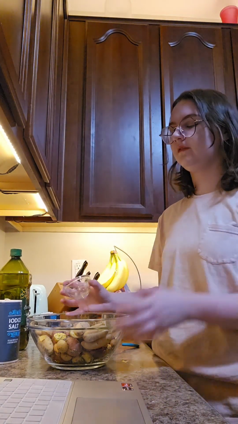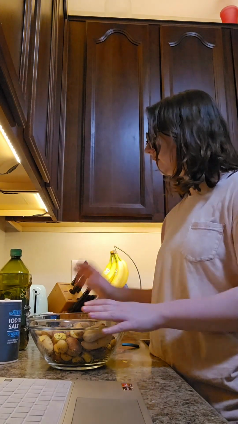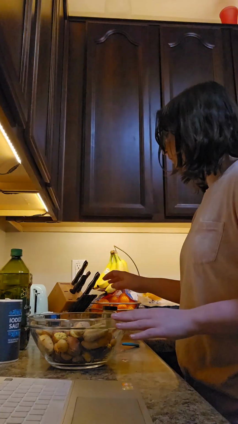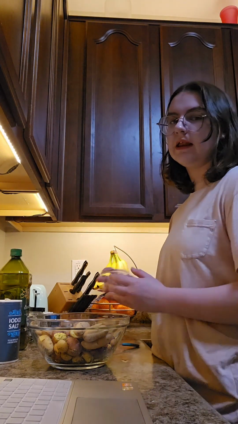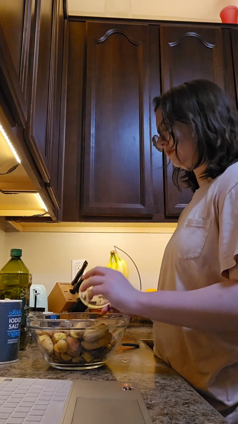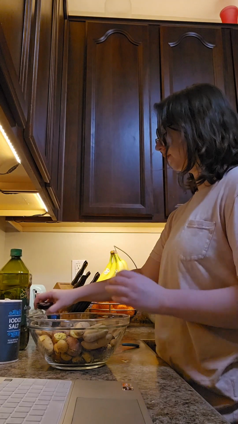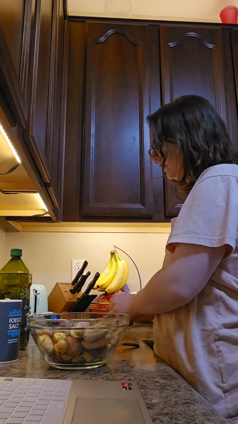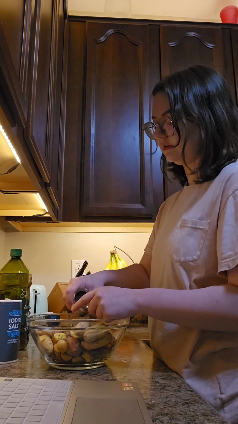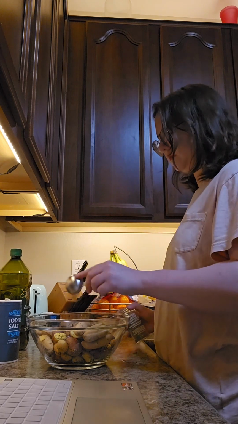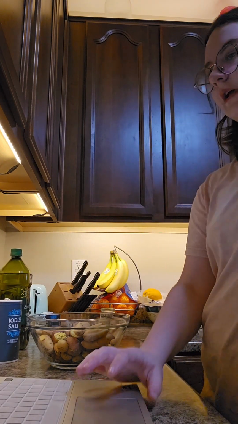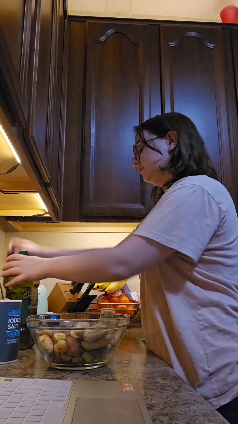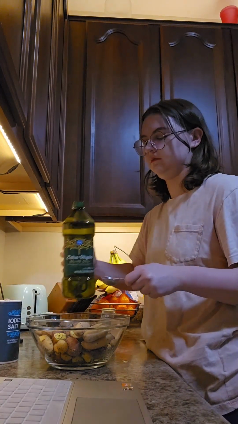Alright, so right here I've got my bowl of fingerling potatoes, garlic, salt, pepper, herbes de Provence, and olive oil. So you're going to go ahead and add your garlic in. And then next we're going to add 1 tablespoon of herbes de Provence. And then next you're going to go in with 2 tablespoons of olive oil.